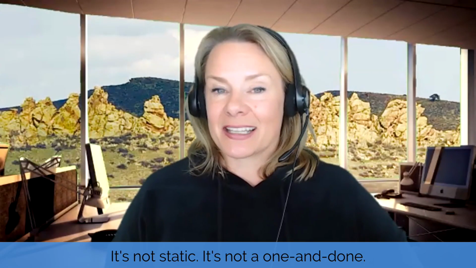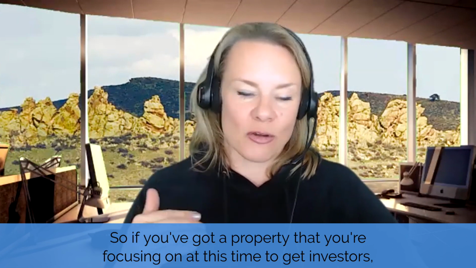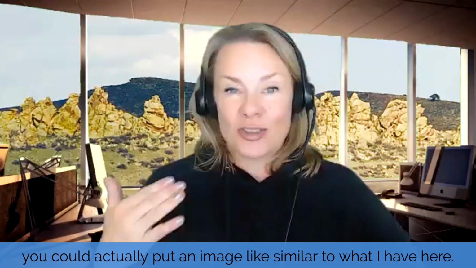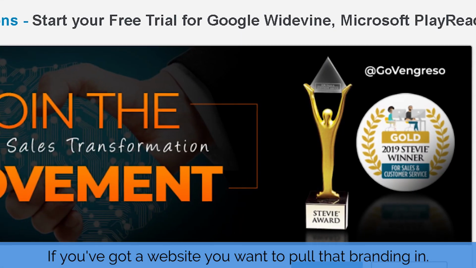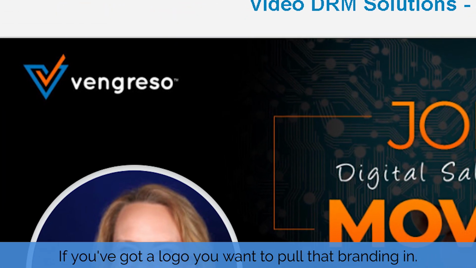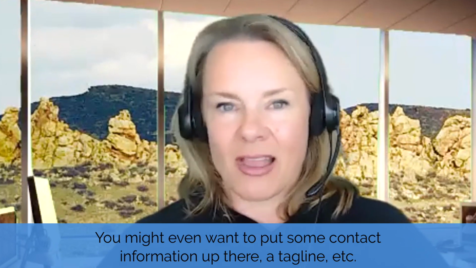It's not static. It's not a one and done. So if you've got a property that you're focusing on at this time to get investors, you could actually put an image like, similar to what I have here. If you've got a website, you want to pull that branding in. If you've got a logo, you want to pull that branding in. You might even want to put some contact information up there, a tagline, etc.